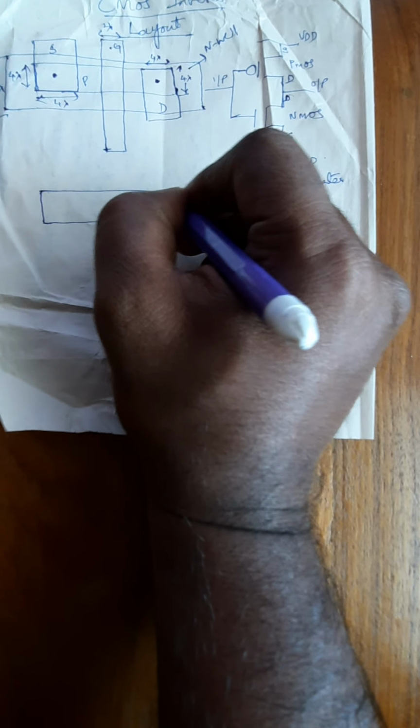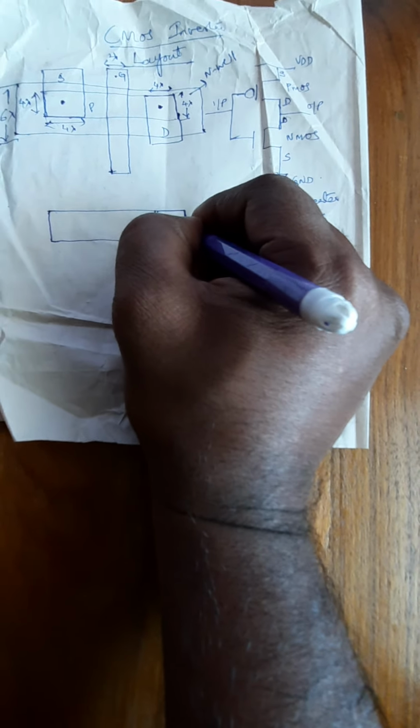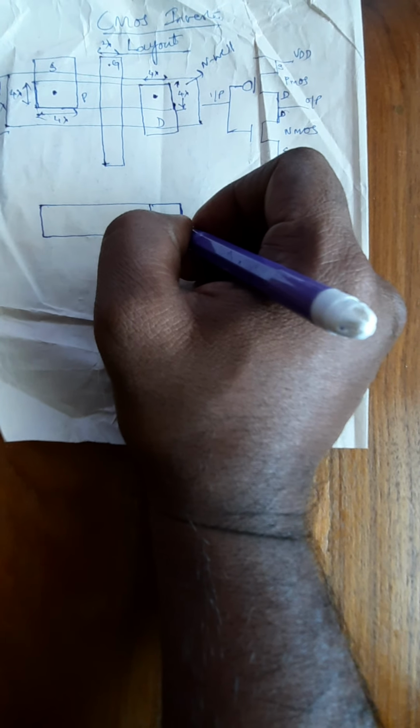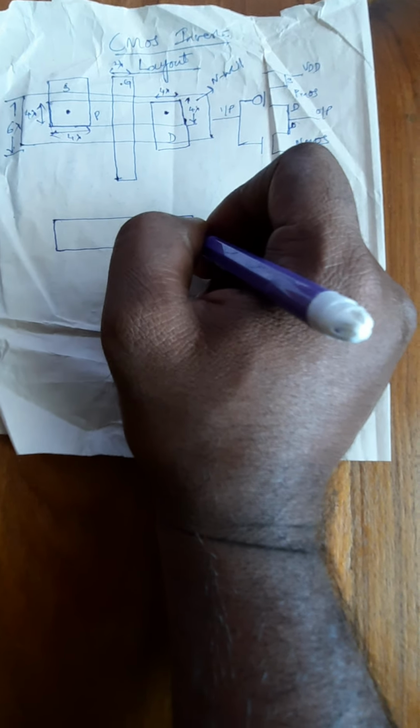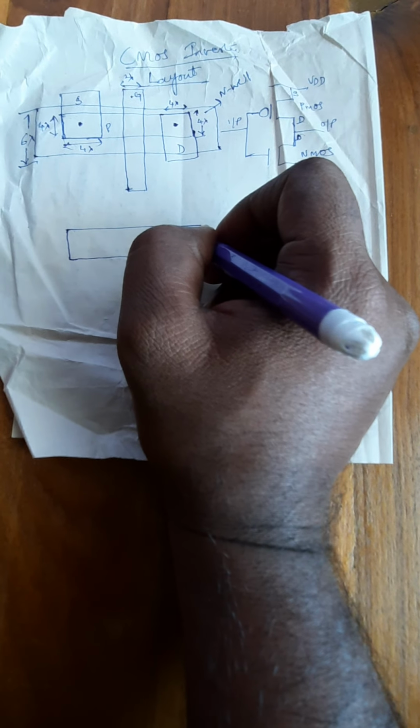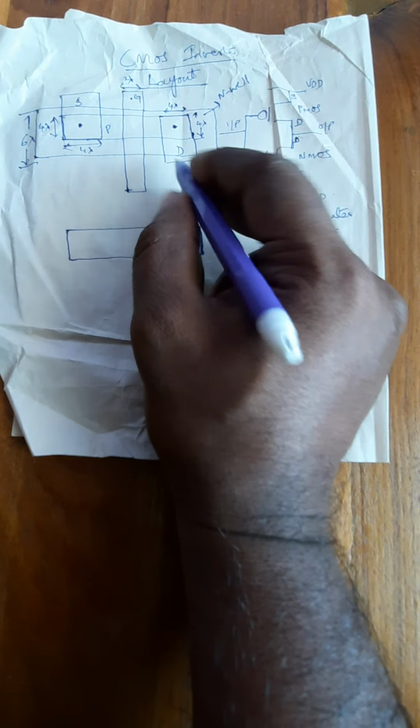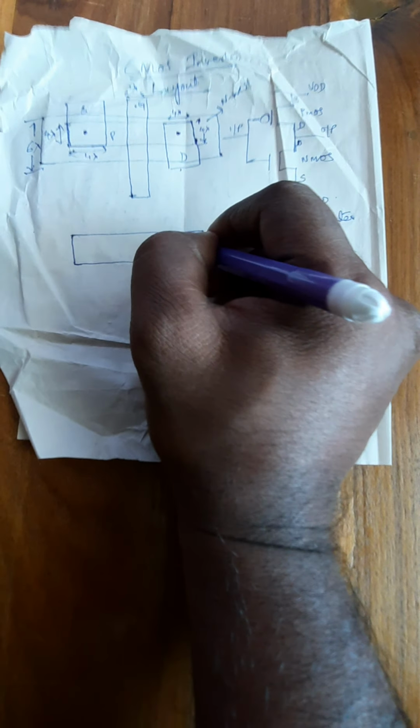Why? Because it is flexible in the NMOS layout to take the drain either on the right side or the left side of this particular rectangular box. So since my drain is over here, there is the flexibility to consider it as my drain.